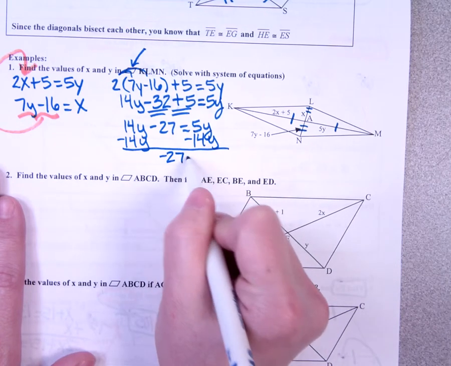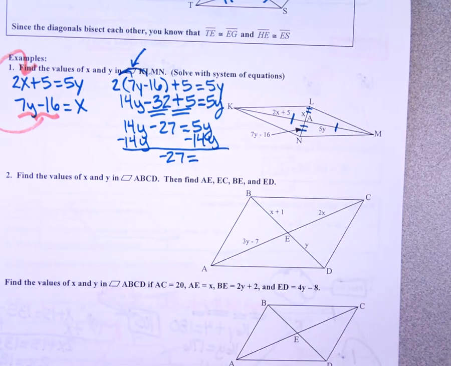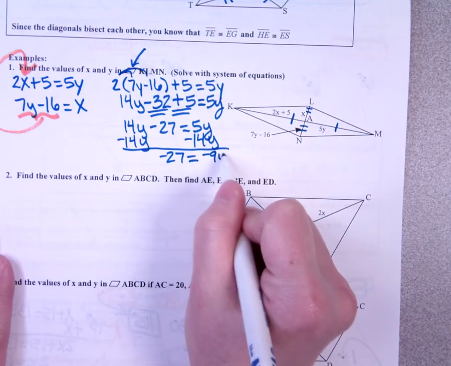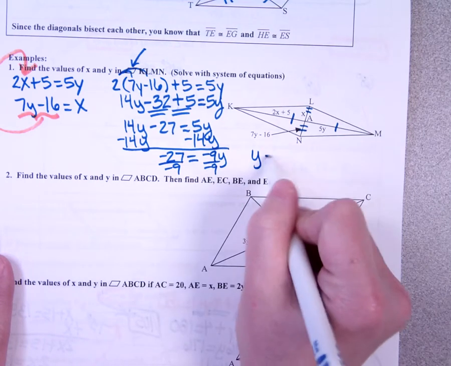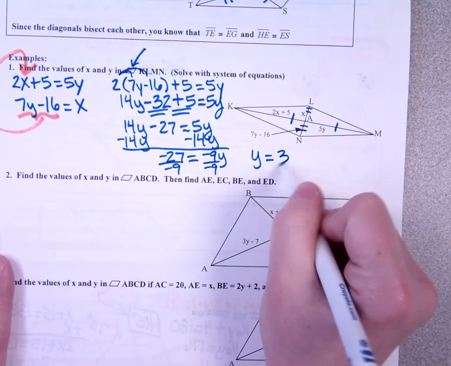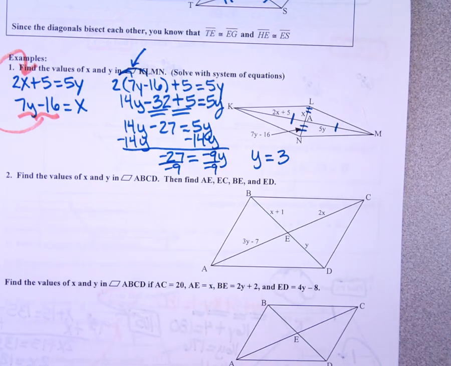The minus 27 would drop, the equals would drop, and what do you get if you take 5y minus 14y? A negative 9y. And then you would divide both sides by negative 9, and that's going to make y equal 3. Okay, but notice there's an x and there's a y.